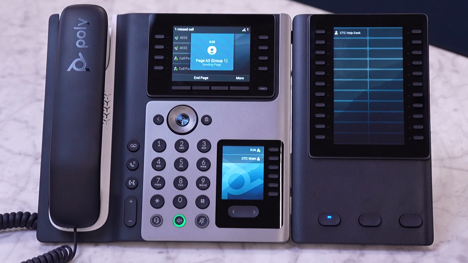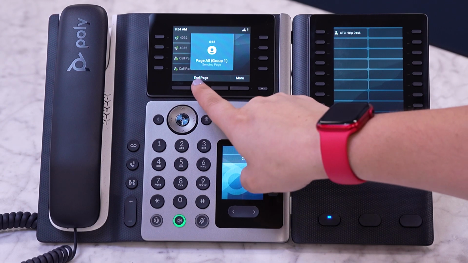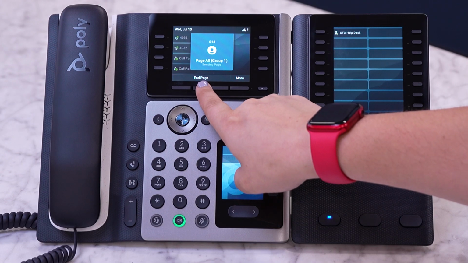You'll hear an audible beep indicating that the page has gone through. You then will hear through the speakers of everybody's desk phone that that page is active. If you'd like to get out of the page, you can go ahead and hit End Page.